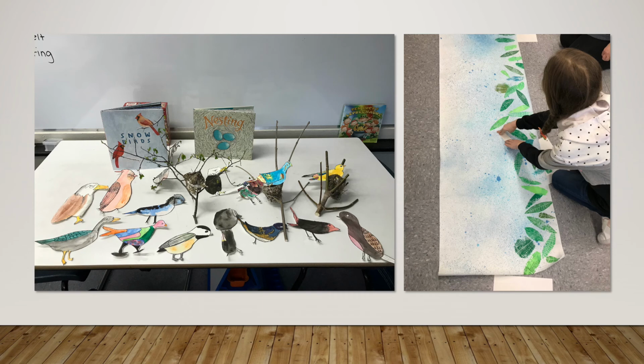And we looked at other books that would also relate to it. A beautiful book called Nesting. There were several other books about birds that we had available for them to go through and to talk about how different birds are different sizes and different shapes. I also brought in some actual birds' nests to look at so they could see the kinds of habitats that they were building their worlds in.